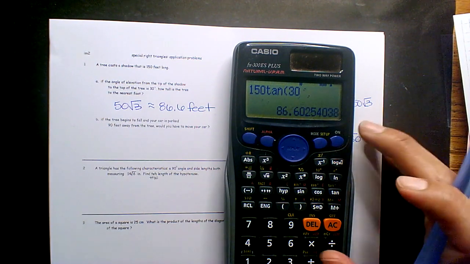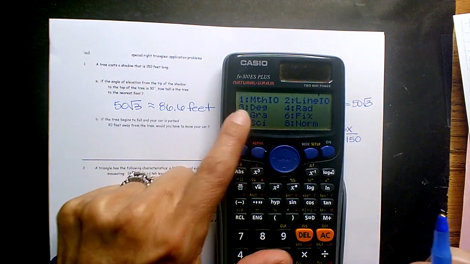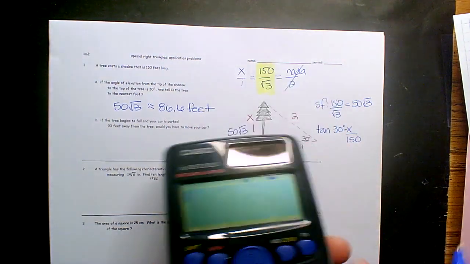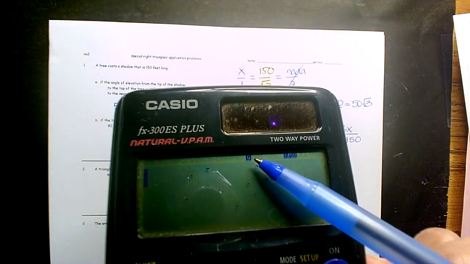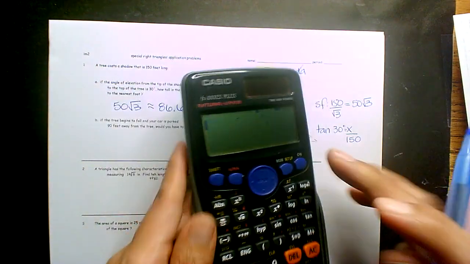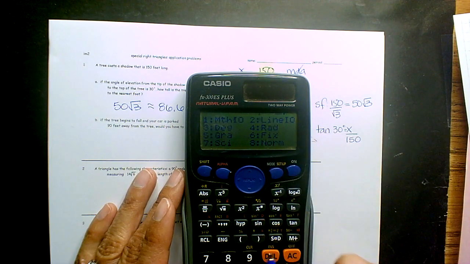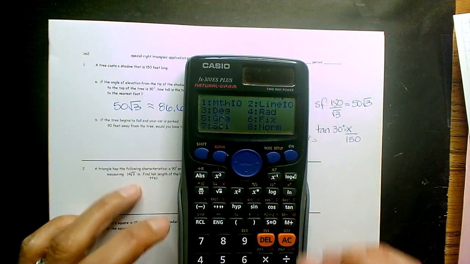If you're doing this, remember, you guys are second period. You always have to go shift, set up, put it back to degrees, because today the kids did use calculators. So remember, you always check by that capital D or capital R. I'm now at a D, so I'm in degrees. If you're capital R, you're in radian mode, and you don't want that. You'll get bad answers.